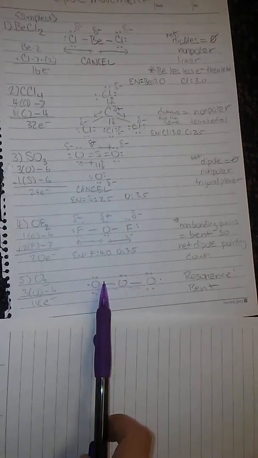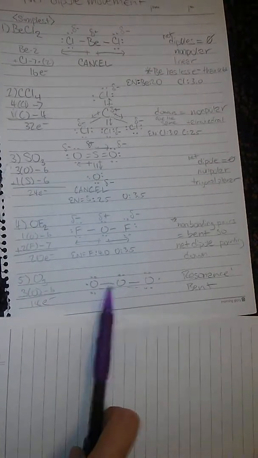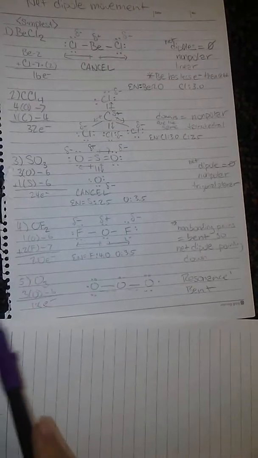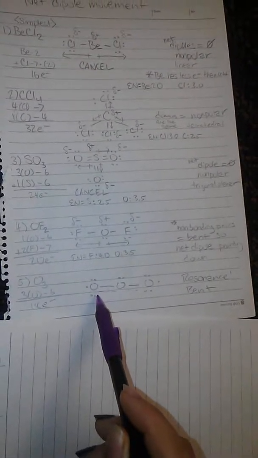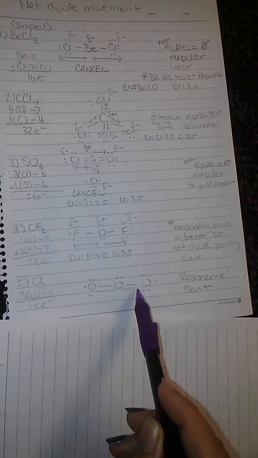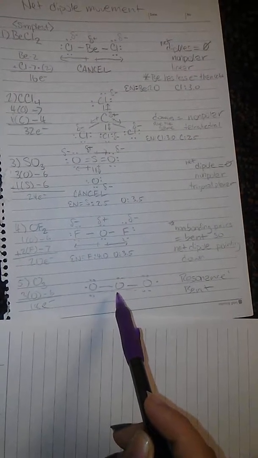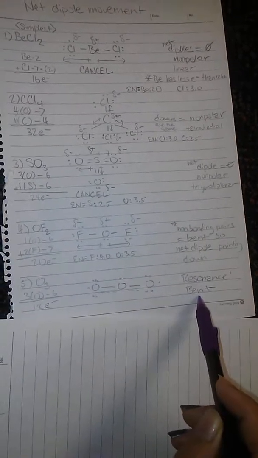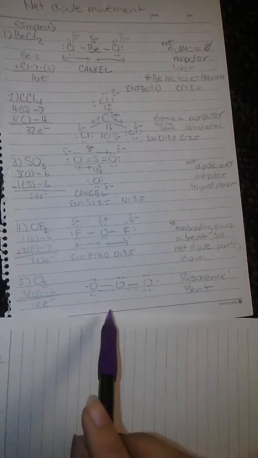It can be written any way, with 2 bonds right here and 1 bond right here, or 2 bonds right here and 1 bond right here. So in order to display that, we do a dotted line, which shows that we can share the bond, and so it's approximately 1.5 bonds on each side. Therefore, it is bent, and in the end, it is polar.